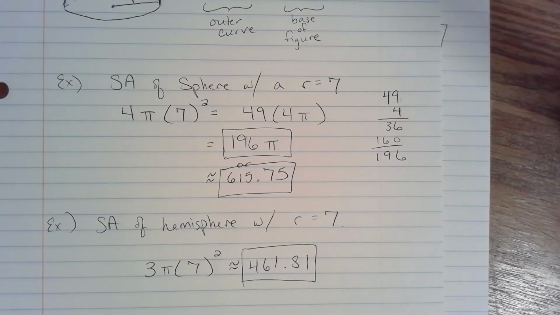It's just a matter of knowing the formulas, knowing where to plug values in, and then just grabbing that calculator and letting it do all that work for you.